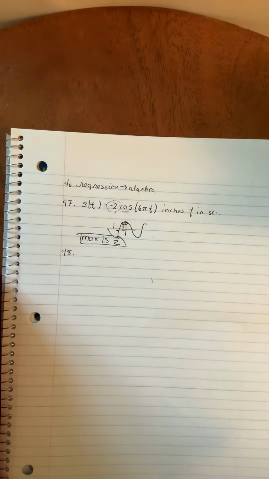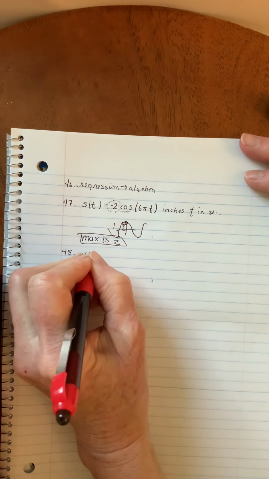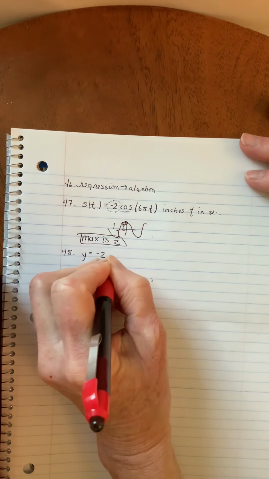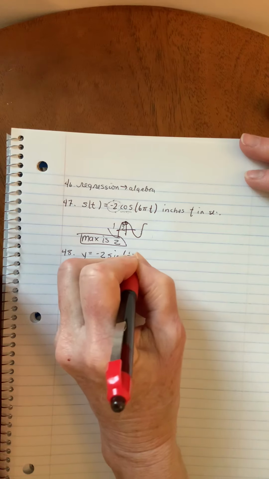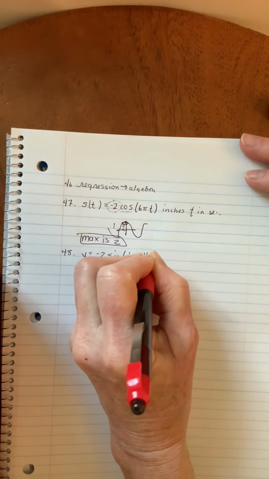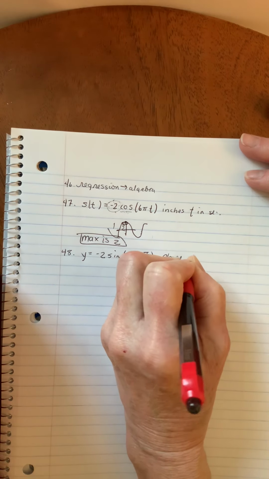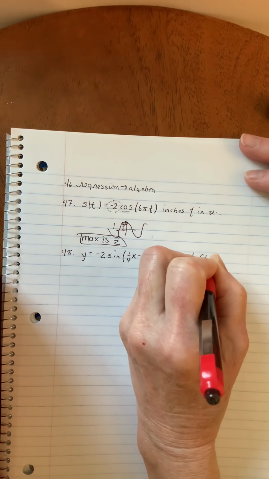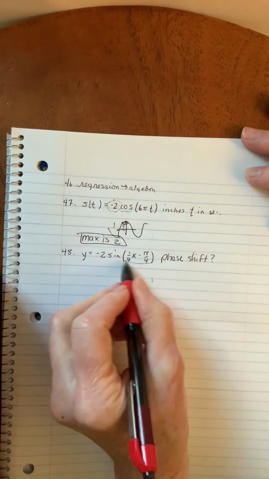All right, here is a graphing question. Y equals minus 2 times the sine of 1/4 x minus pi over 4. What's the phase shift? Okay, phase shift comes from here.